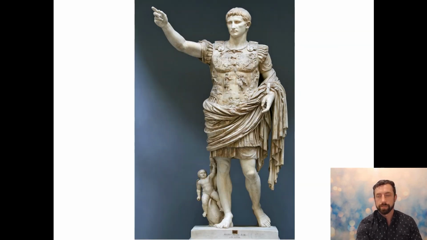And there was also an emperor, which is kind of like their version of a president, but with more power. So the emperor was kind of all powerful and kind of saw himself as a god. This is Emperor Augustus. He was also called Octavian. So Emperor Augustus kind of saw himself as godlike. And if you look at his pose here, he has his arm out like that.